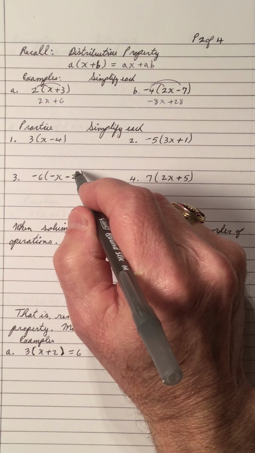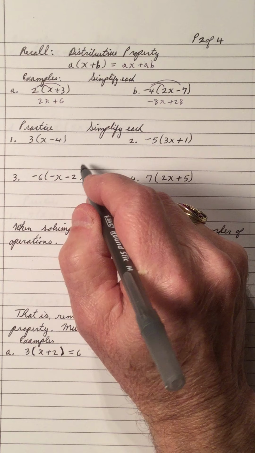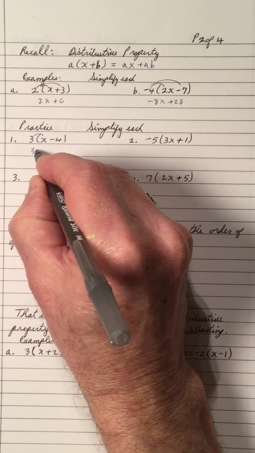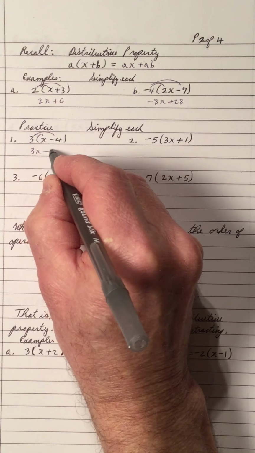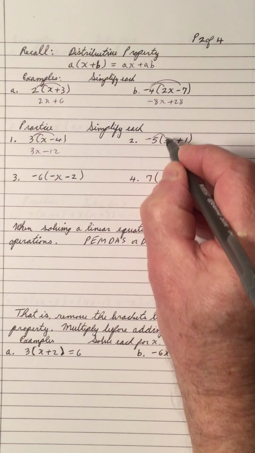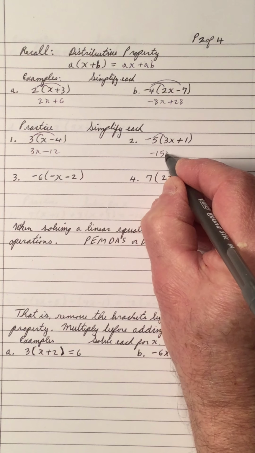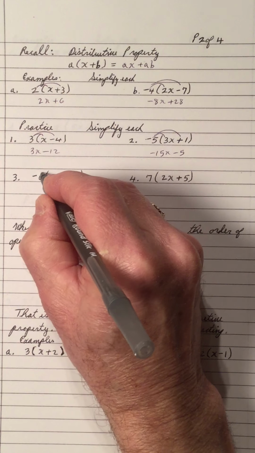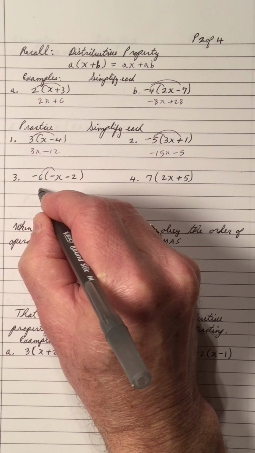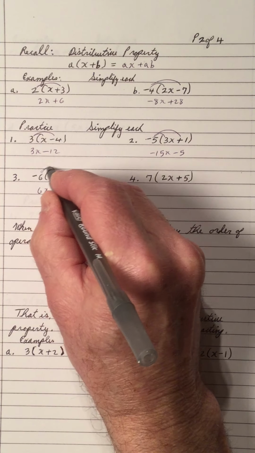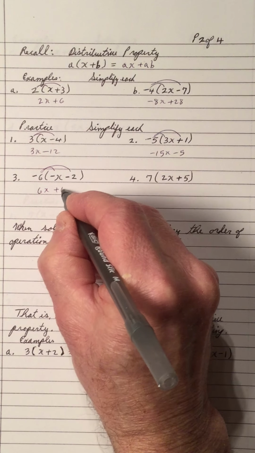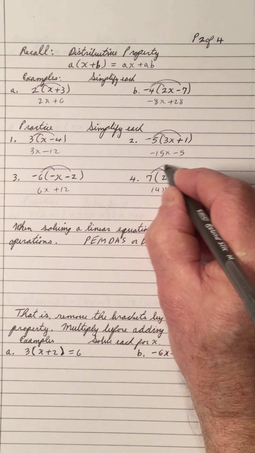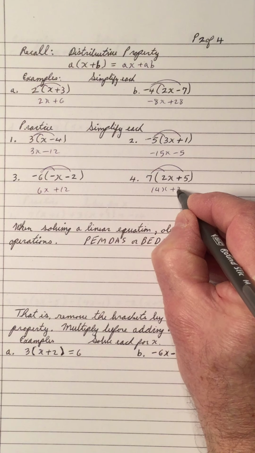Practice. Pause your video, work these out, play it back to see if you're right. Simplify. 3 times x, 3x. 3 times negative 4, negative 12. Negative 5 times 3x, negative 15x. Negative 5 times 1, negative 5. Negative 6 times negative x, positive 6x. Negative 6 times negative 2, positive 12. 7 times 2x, 14x. 7 times 5, 35.